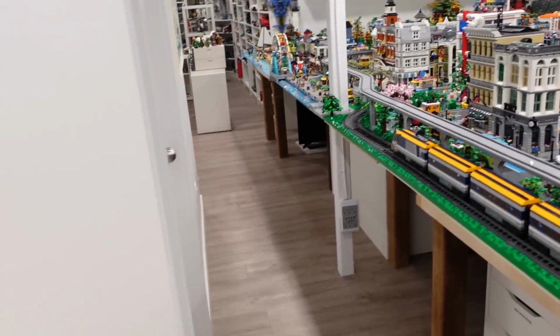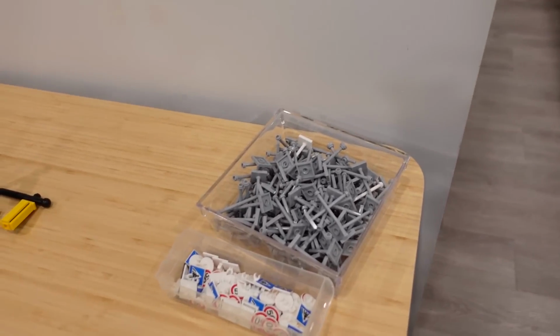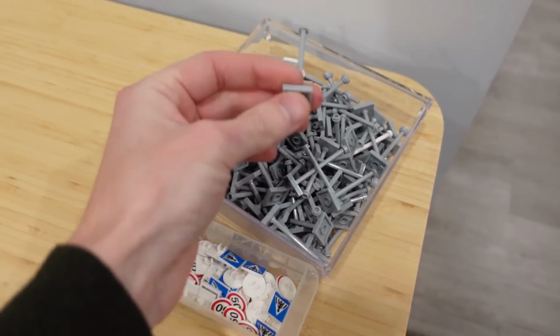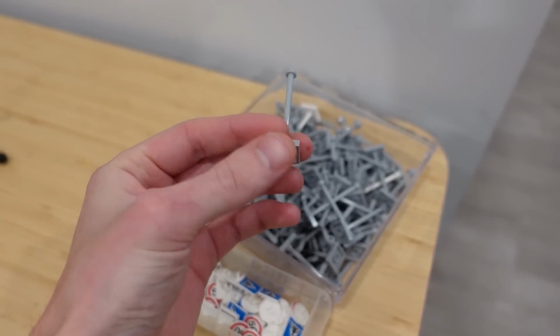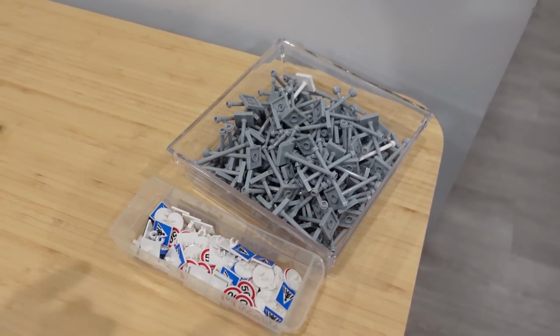Through all my years of LEGO City building, I have bought a lot of road plate packs, and those road plate packs come with these pieces right here where you can attach a sign. So that's pretty cool, right? They adapt the studs, so those are going to work for our stop and yield signs.